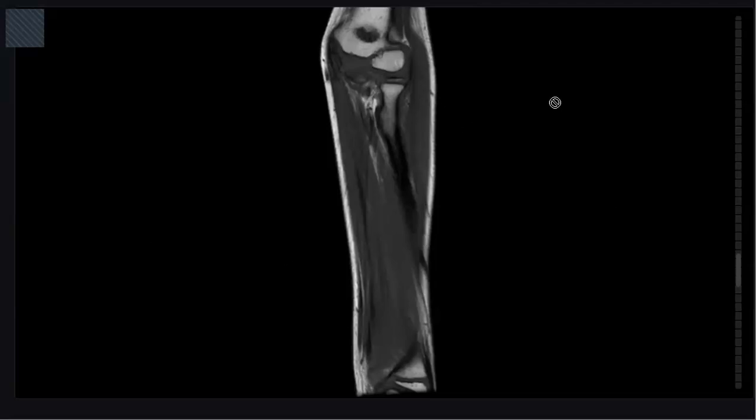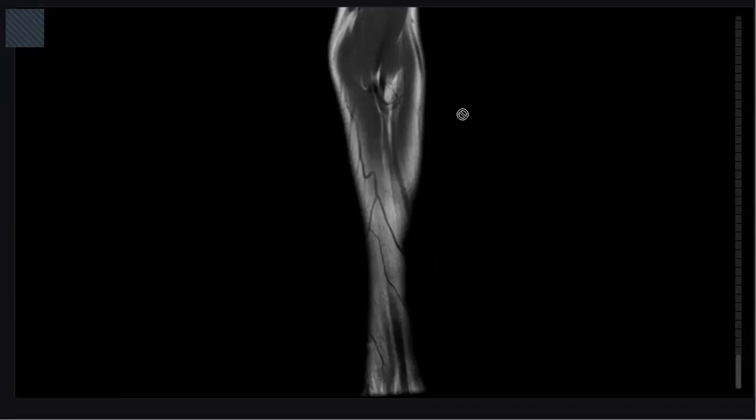Here, the MRI study of the same patient. I am scrolling through the images.